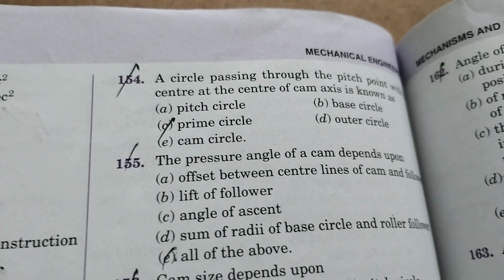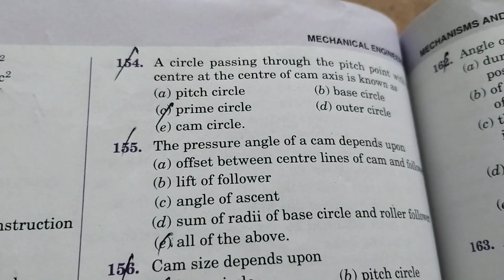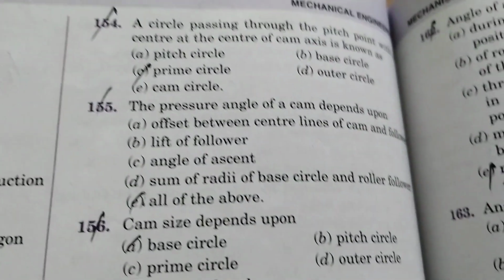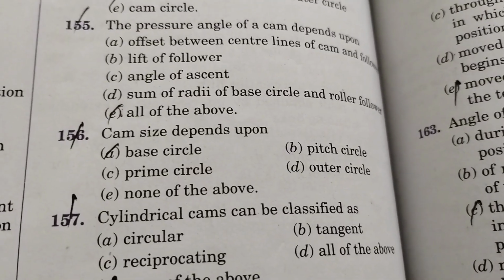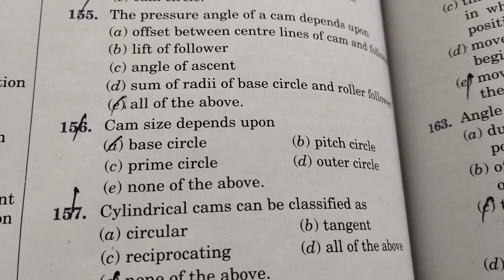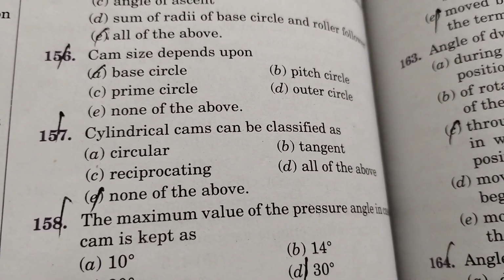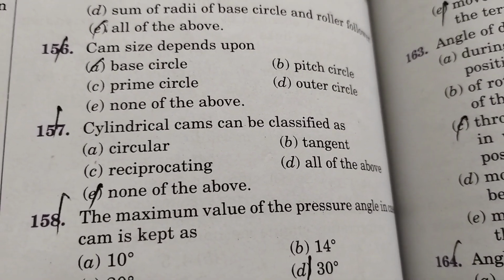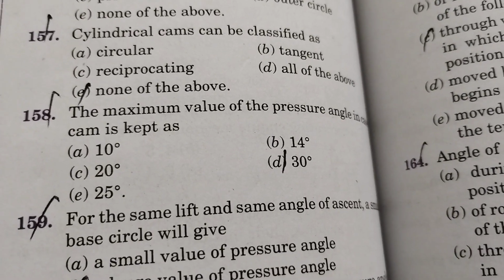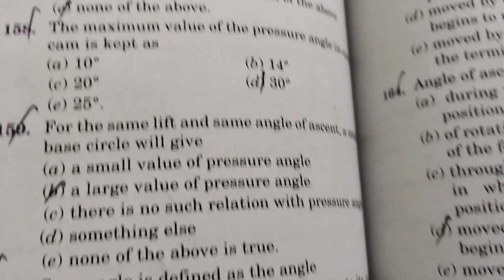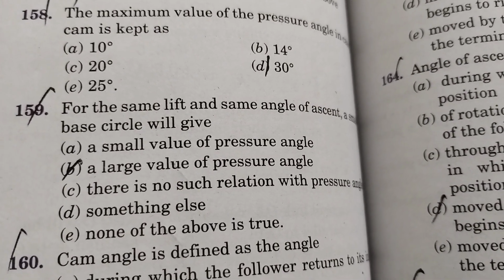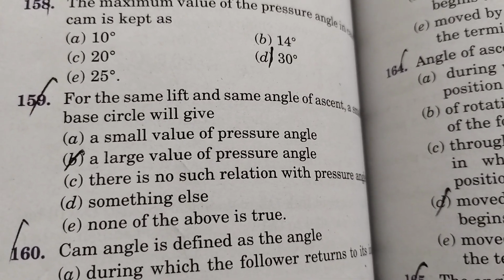A circle passing through the pitch point, with its center at the center of the cam axle, is known as the prime circle. The pressure angle of a cam depends upon all of the above. Cam size depends upon the base circle. Cylindrical cam can be classified as none of the above. The maximum value of the pressure angle in a cam is kept as 30 degrees. For the same lift and the same angle of ascent, a smaller base circle will give a larger value of pressure angle.